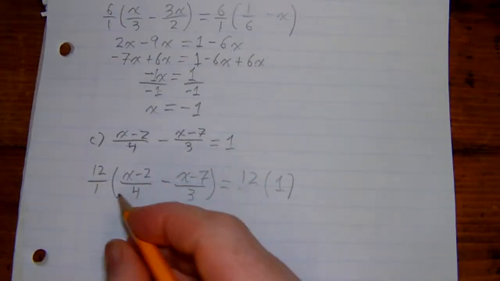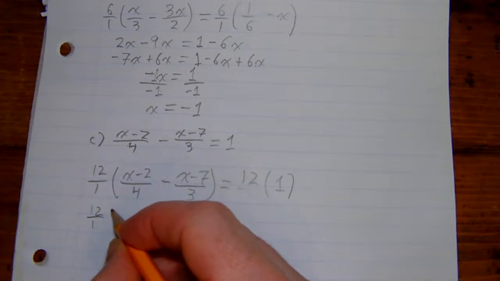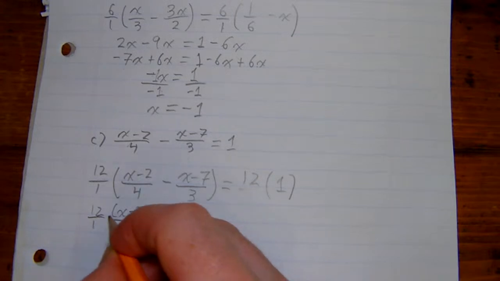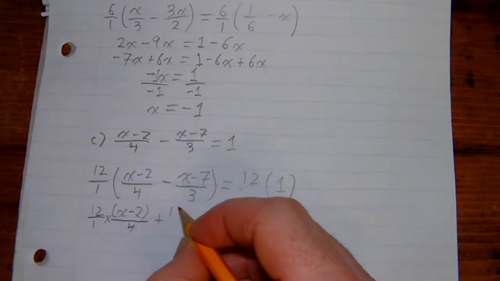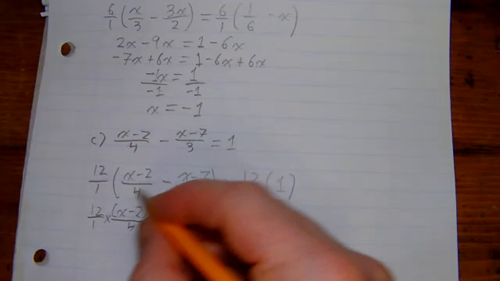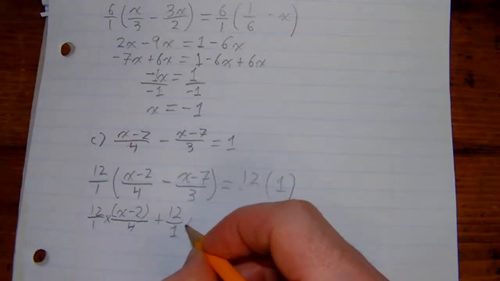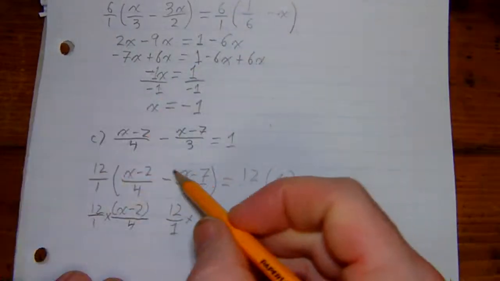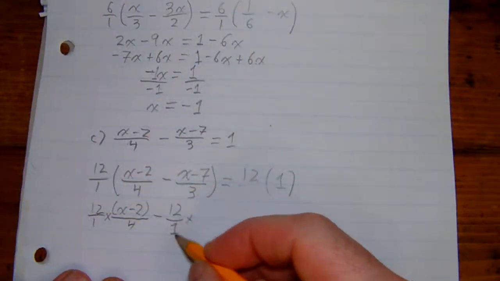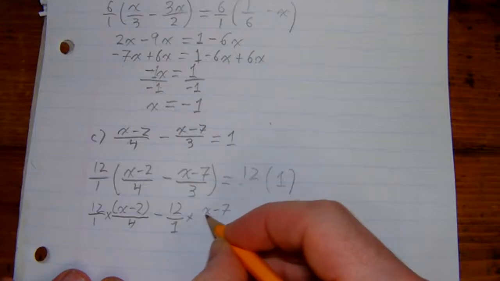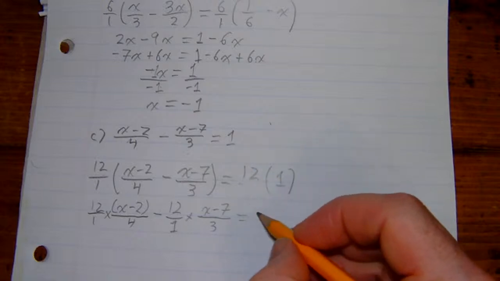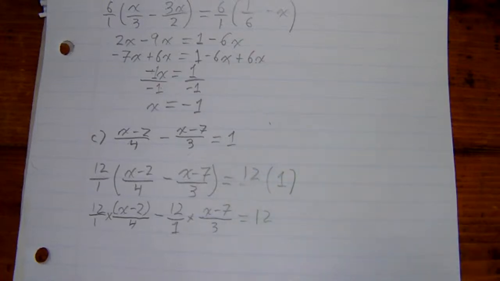Okay. So then 12 over 1 times x minus 2 over 4, minus 12 over 1 times x minus 7 over 3. Oh, sorry, I should not write plus there. And then 12 times 1, that's easy, that's just 12. So there we go.